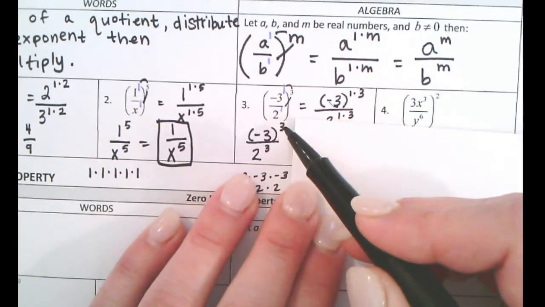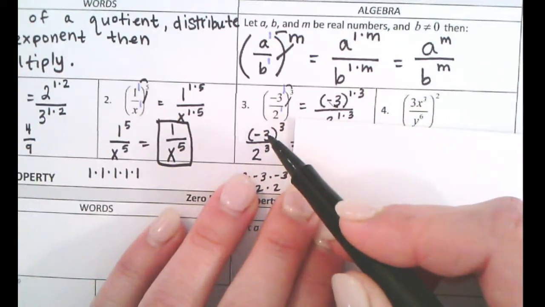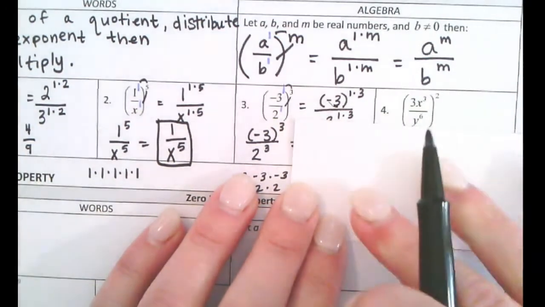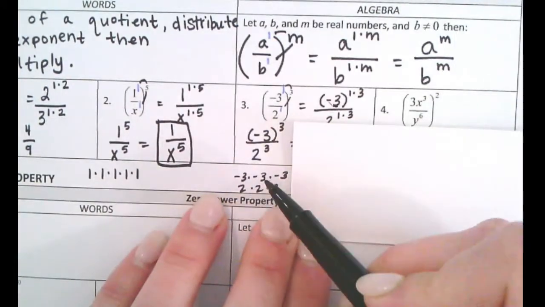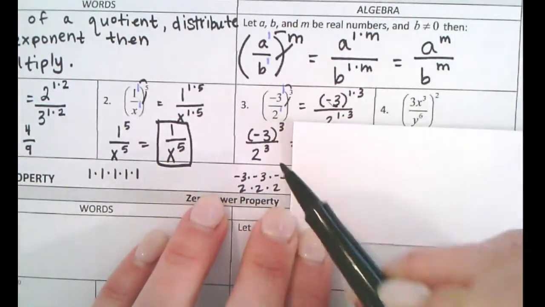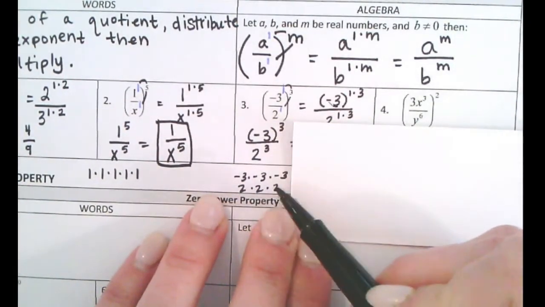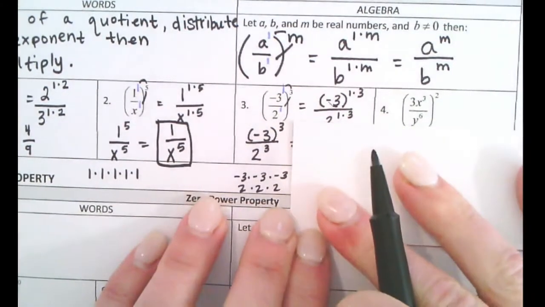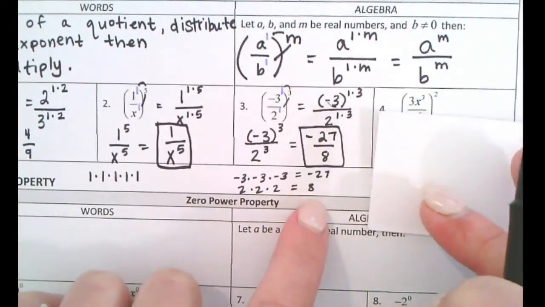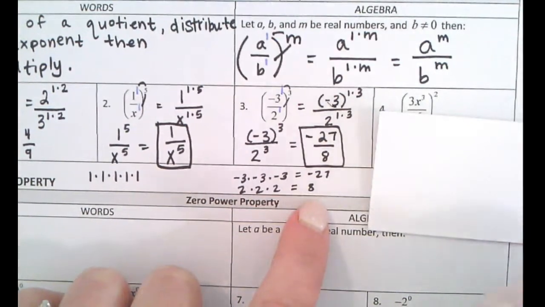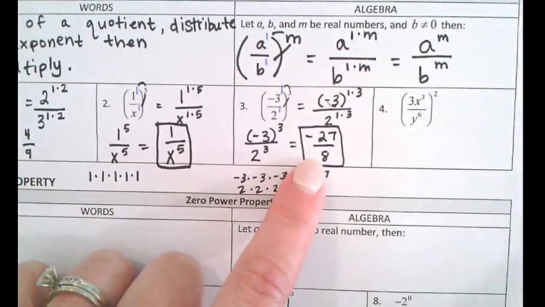So I had -3 cubed over 2 cubed. -3 cubed expanded is -3, -3, -3. And 2 cubed is 2 times 2 times 2. So the first part I got -27, and on the bottom I got 8. So this is -27 over 8.